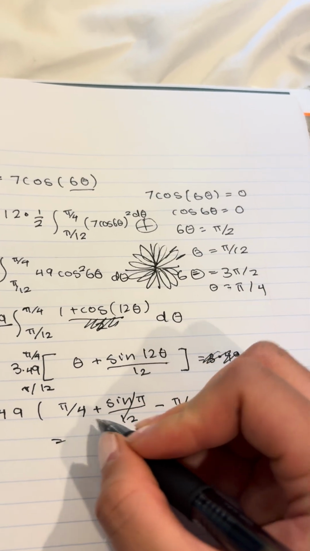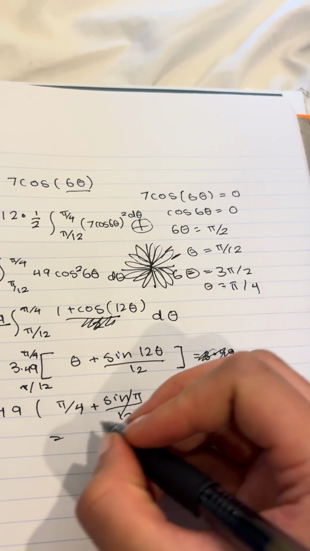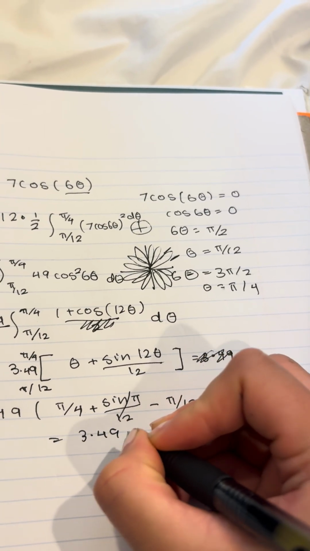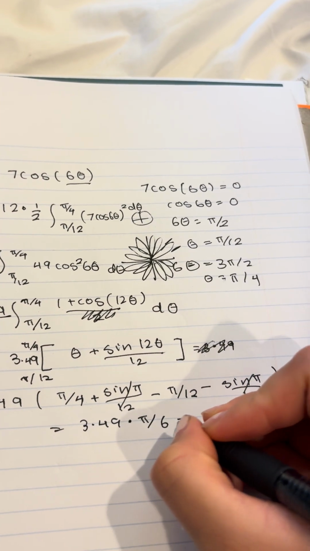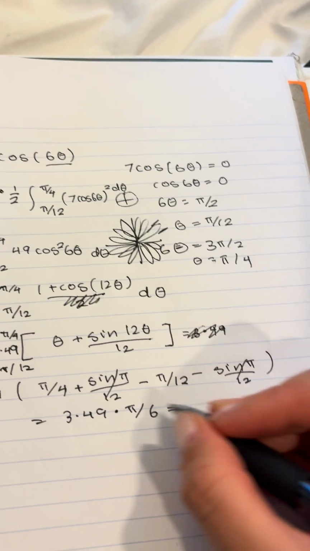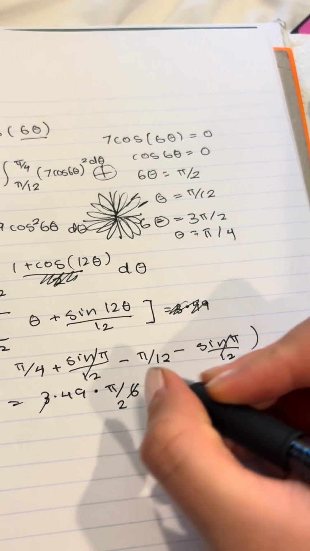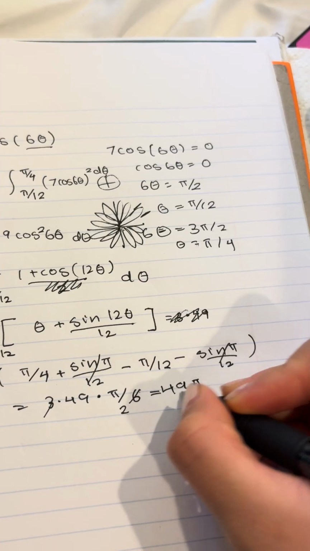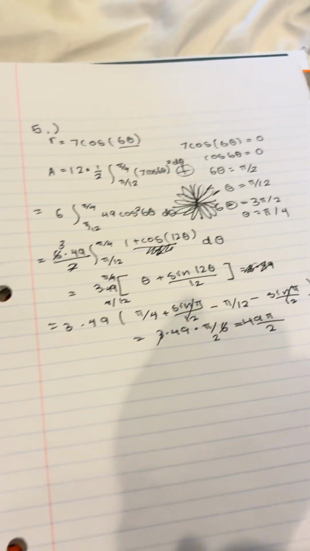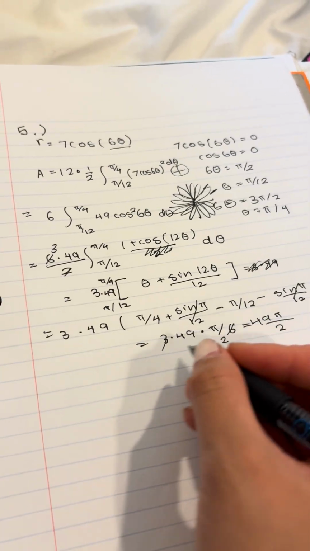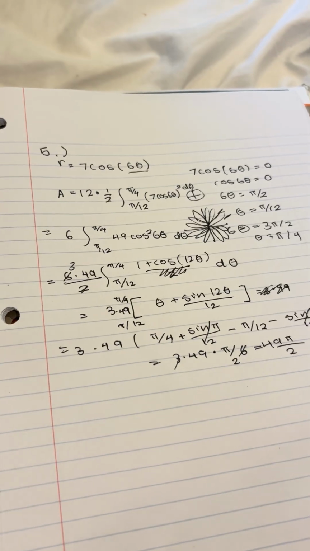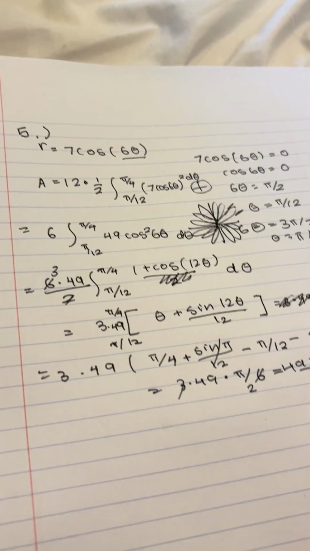Then we just have 3 times 49 times pi over 6, which becomes 49 pi over 2. So that is the total area of the region bounded by r equals 7 cosine 6 theta.